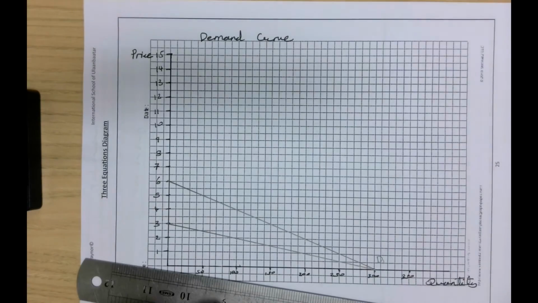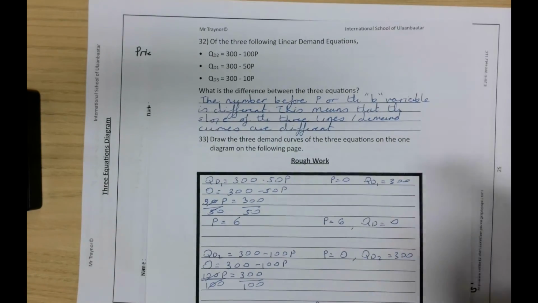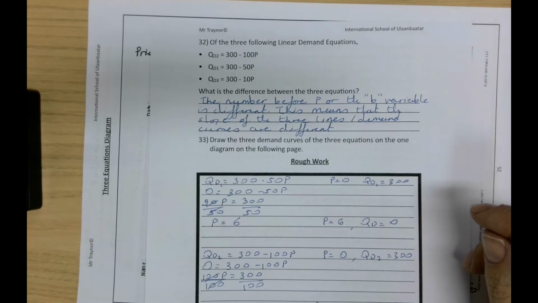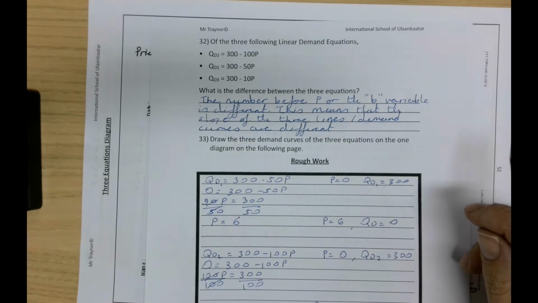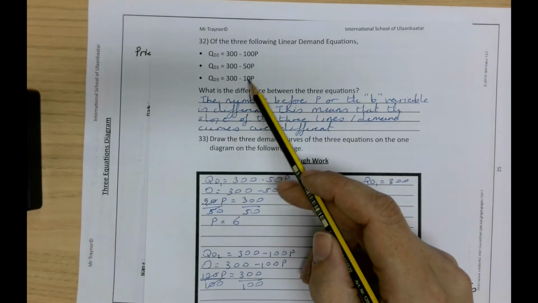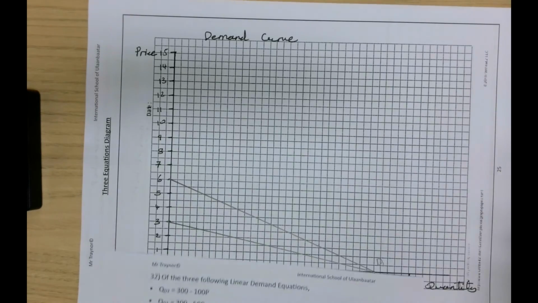Well, I hope you would agree that it's gotten flatter. As the number before p increases, as it has from here to here, the demand curve gets flatter. I almost made that mistake. The demand curve gets flatter. Let's check that. So therefore, this 10 is less than this 50. And this won't work because it's got to go up to 30 and this one doesn't.